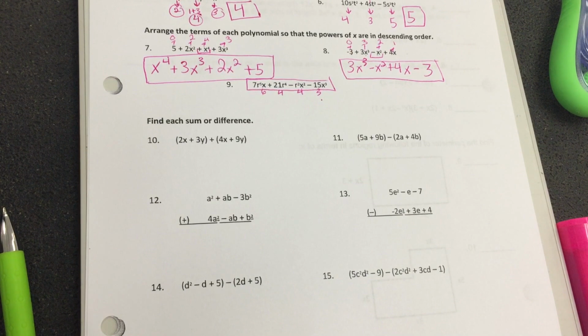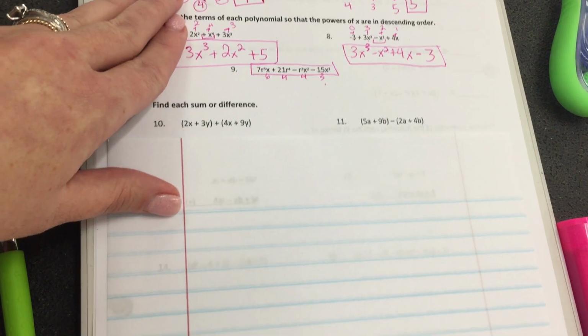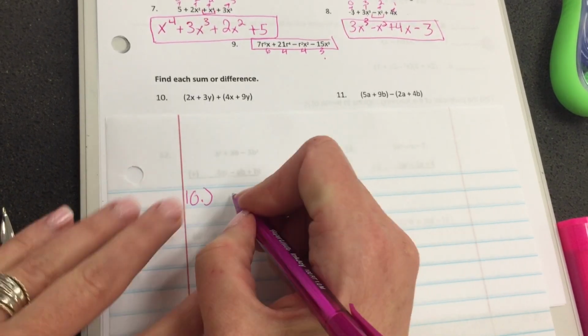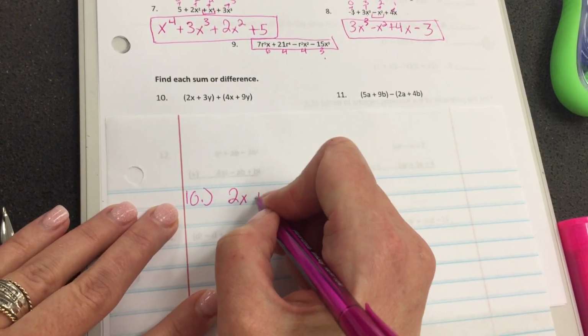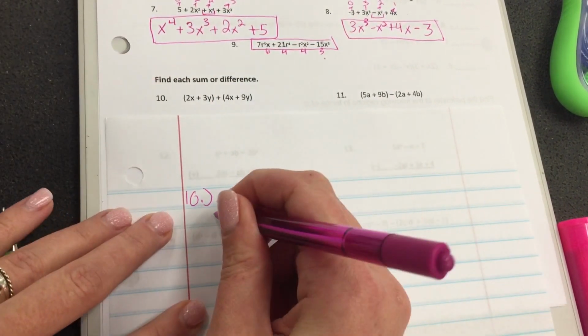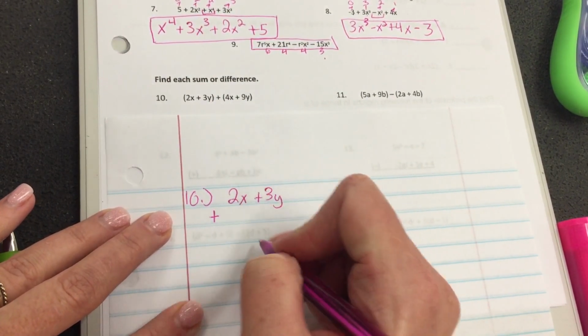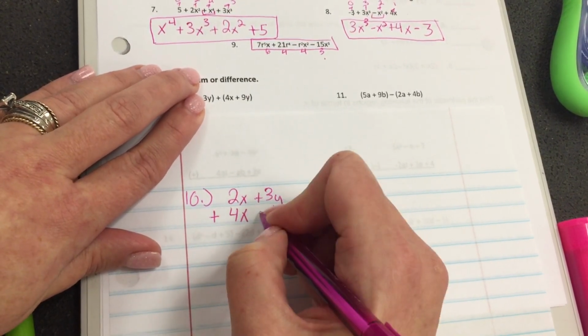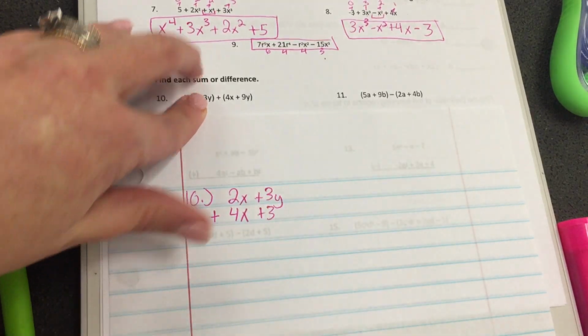Okay. Now we're going to find each sum or difference. So I'm actually going to get a separate sheet of paper so that I can do the work here. So number 10, 2x plus 3y. Now this is plus, so I'm going to add, and I have to line up like terms. 4x plus, whoopsie, that's a 9.